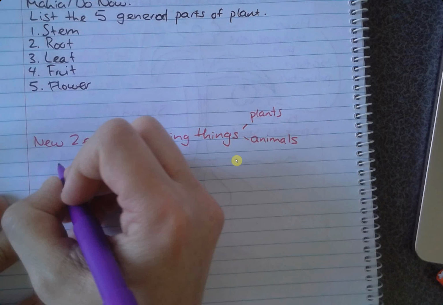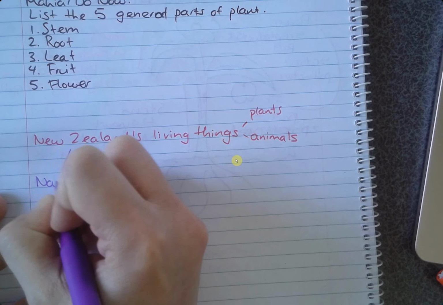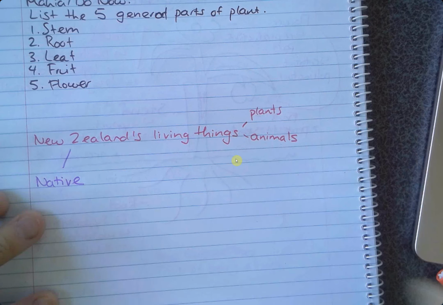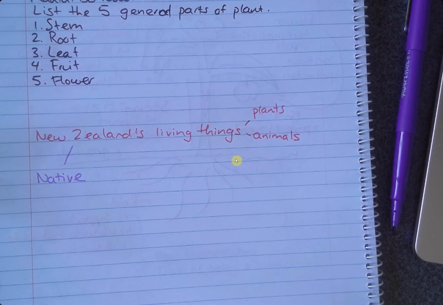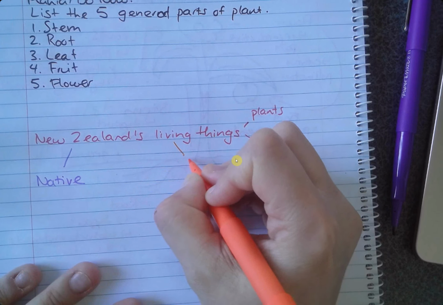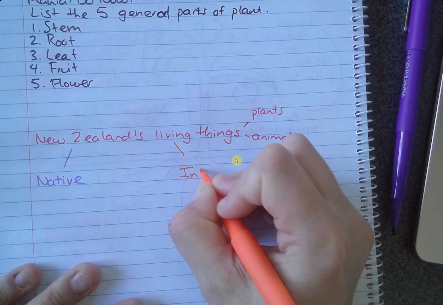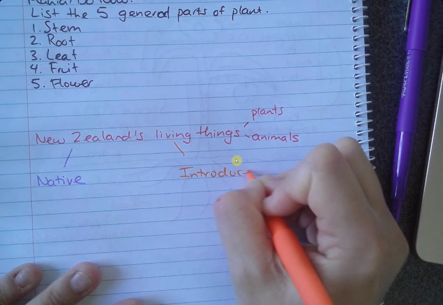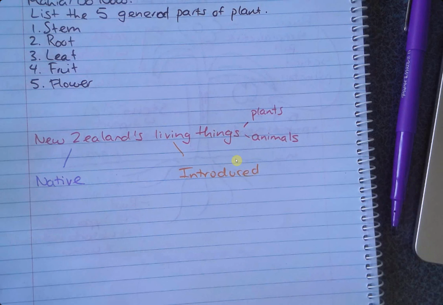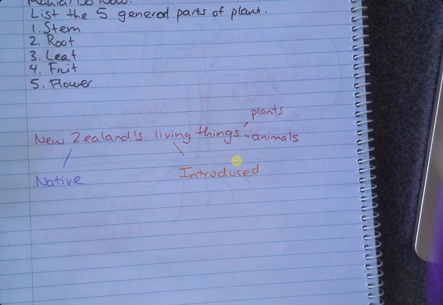The first thing is native. And the other thing is introduced. So, what do you guys think native means? Native islands. Things that are from New Zealand.